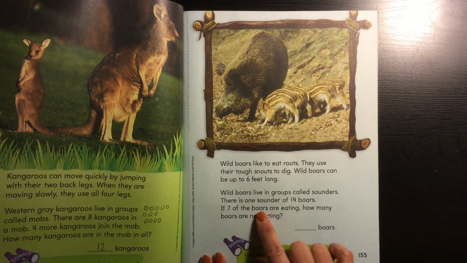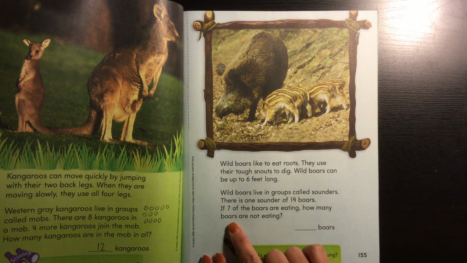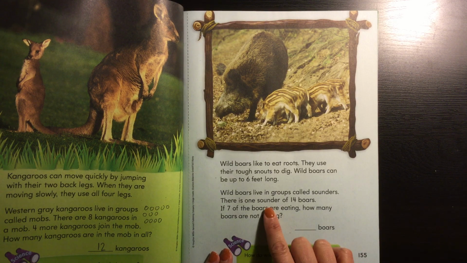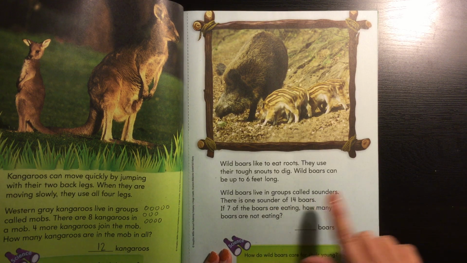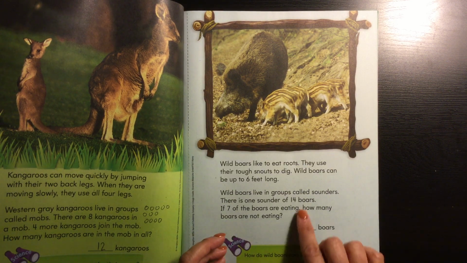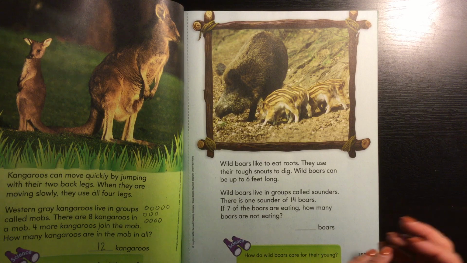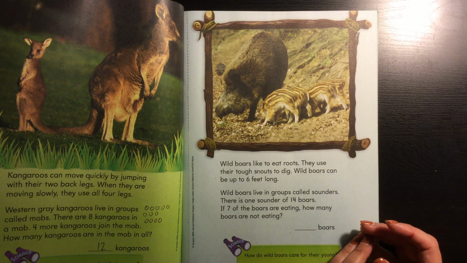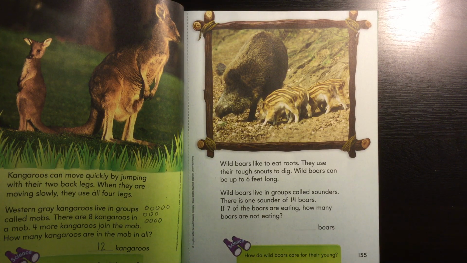If 7 of the boars are eating, how many boars are not eating? So let's think about that word problem before you pause the video to solve it. If there's one sounder or group of boars that are 14 boars, if 7 of the boars are eating out of those 14, and we want to know how many are not eating, how might we find that answer? Go ahead and pause the video and see if you can figure out how to solve that.